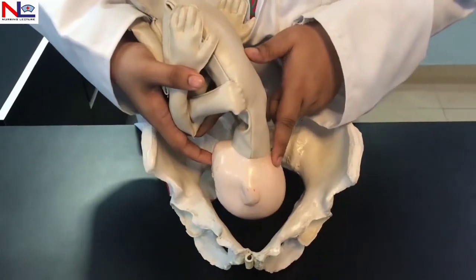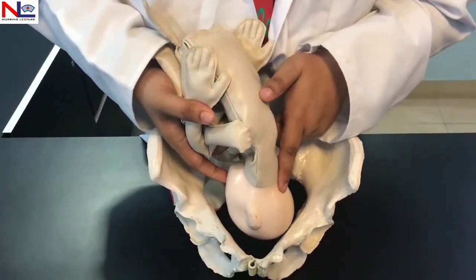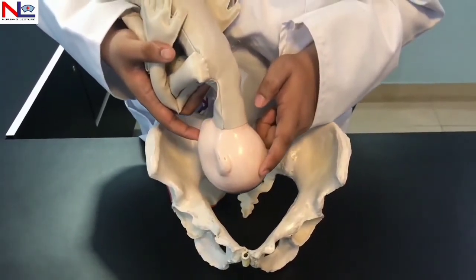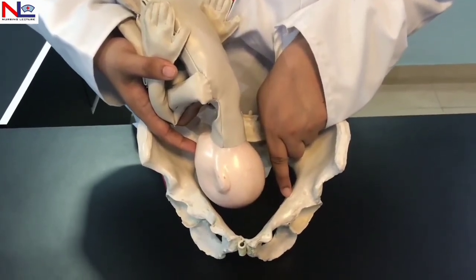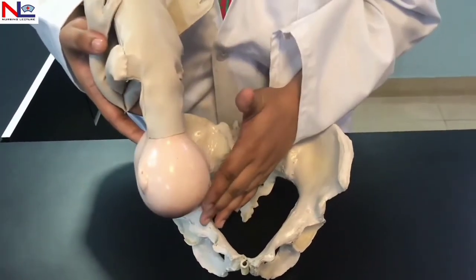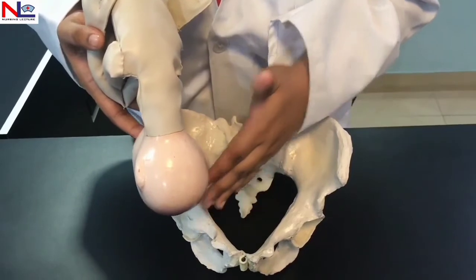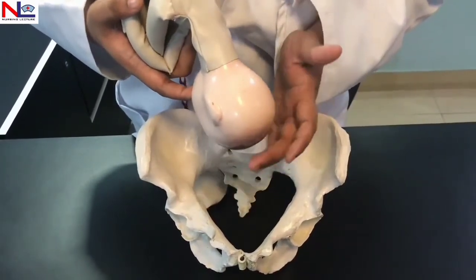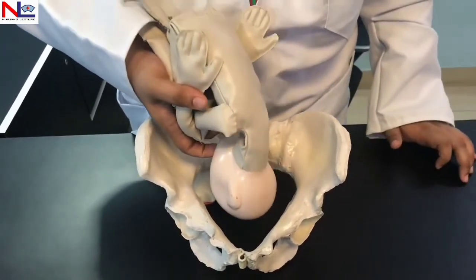But the most common position is LOA, that is left occipito anterior, in which the occiput is the leading part which comes in relation with the iliopectineal eminence, and the shoulders are lying on the oblique diameter of the pelvic brim, that is the left oblique diameter, and the engaging anterior-posterior diameter of the head is suboccipito-frontal, which is about 10 centimeter.